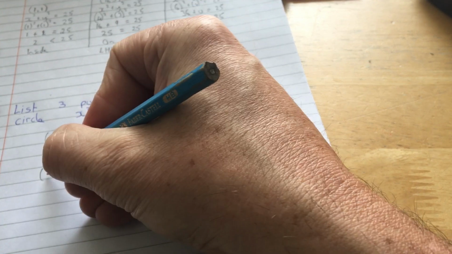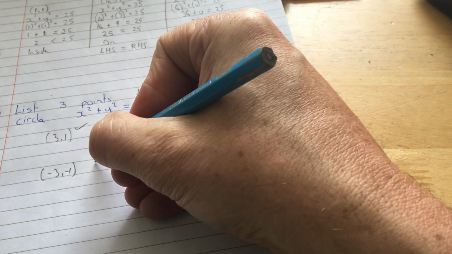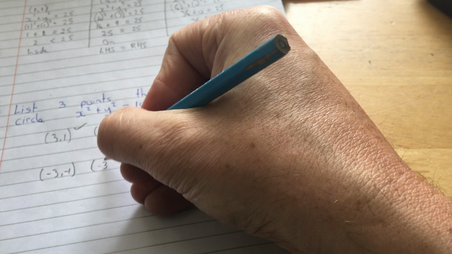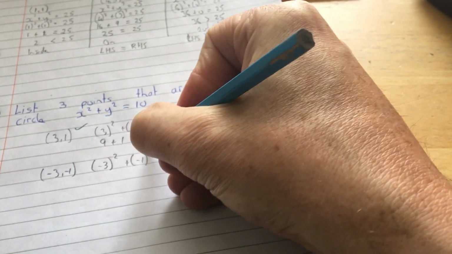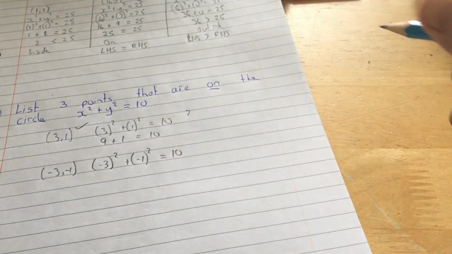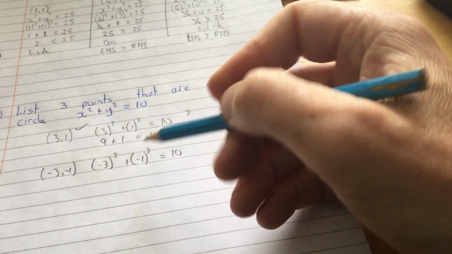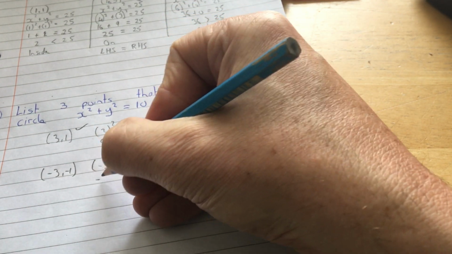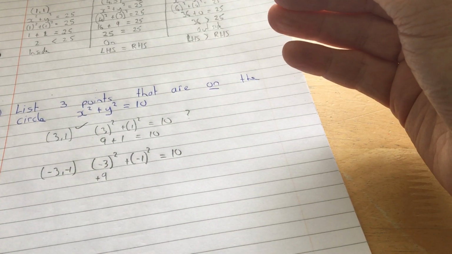Another point that's on the circle would be (-3, -1). Now this is what I was saying about putting brackets around things. We had a few mistakes yesterday in the work when we were squaring things out. If you don't put brackets around that, you're going to get out in your calculator minus 9. But the actual answer is plus 9 because minus 3 squared means minus 3 multiplied by minus 3.